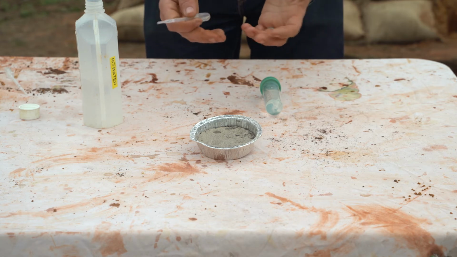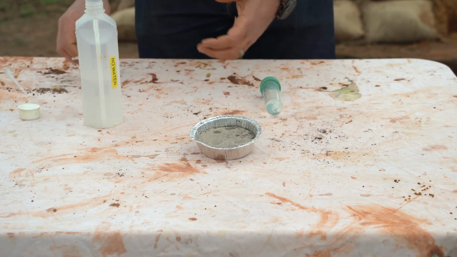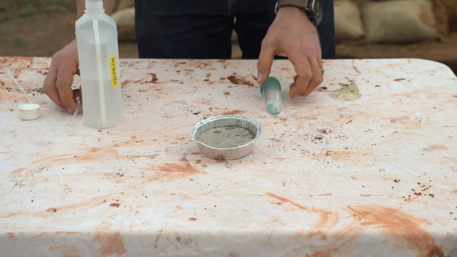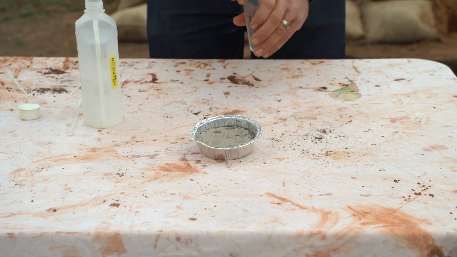So after 10 seconds we still have a bead, which means this soil has a tendency for non-wetting, but to what degree? We then need the 2 molar ethanol to assess the degree of non-wetting here.